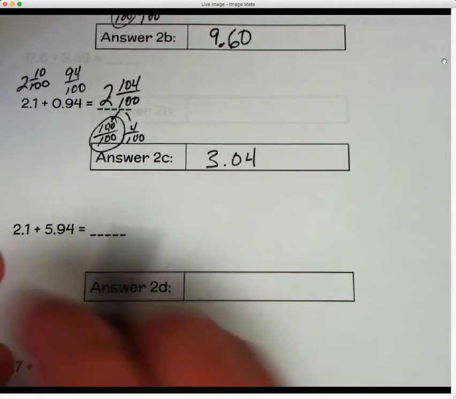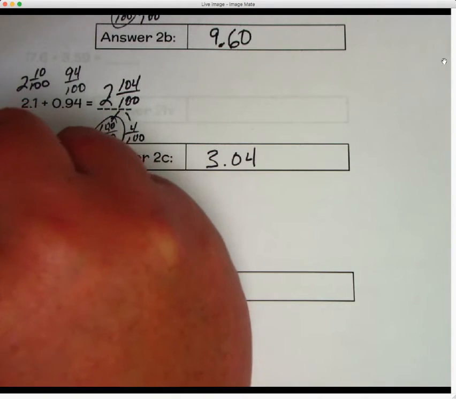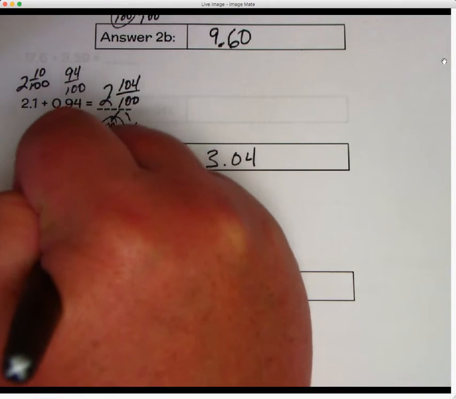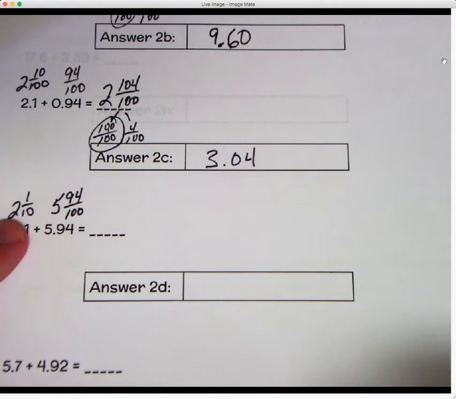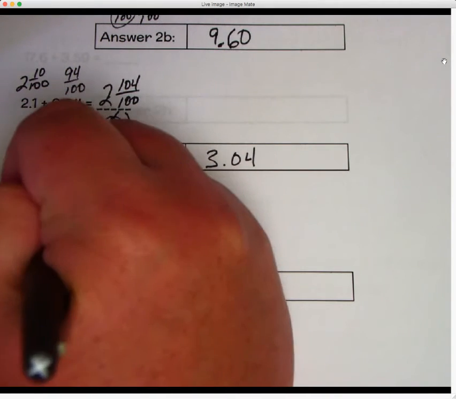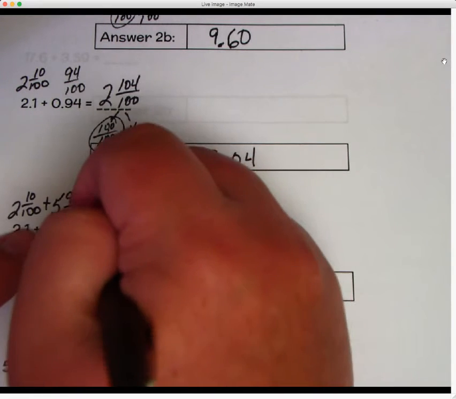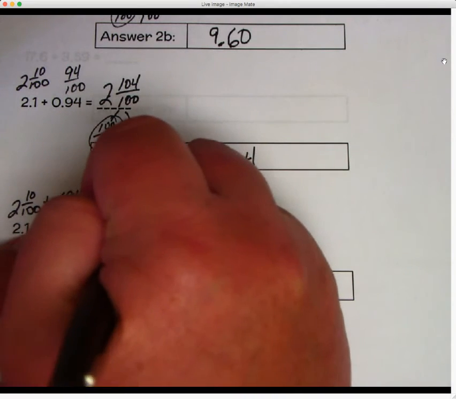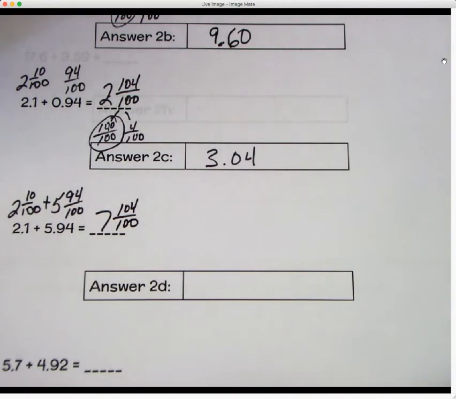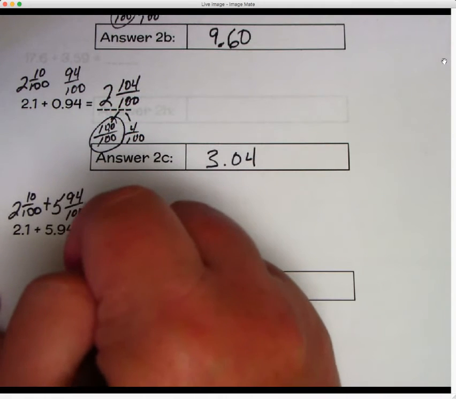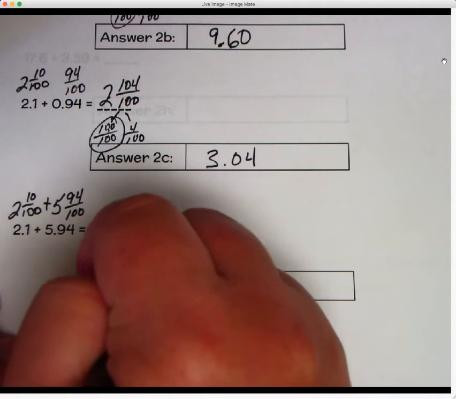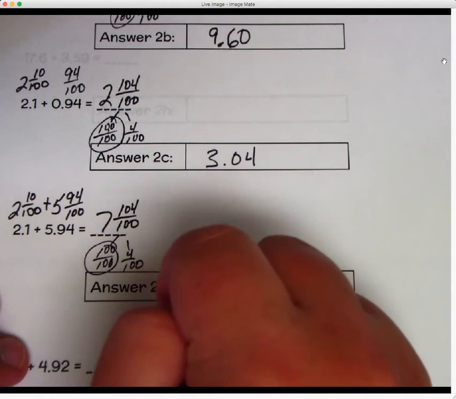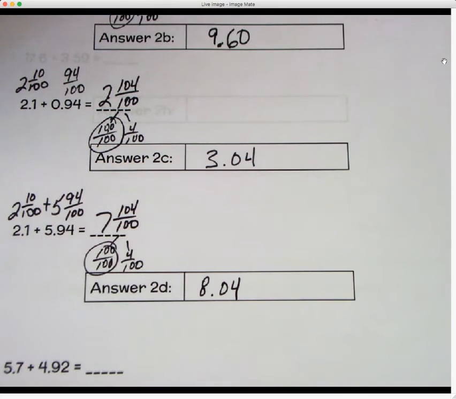Couple more here. 2 and 1/10 plus 5 and 94 hundredths. Okay, make the tenths hundredths. 1/10 is 10 hundredths. And now we add 2 plus 5 is 7. 10 hundredths plus 94 hundredths is 104 hundredths. Decompose 100 hundredths. 4 hundredths. I'm going to add this 1. 7 and 1 more would be 8 and 4 hundredths.